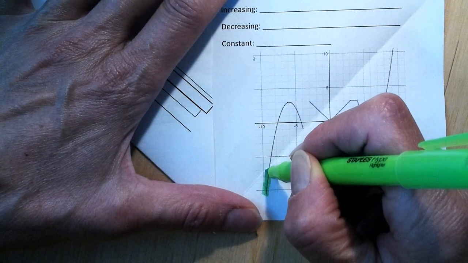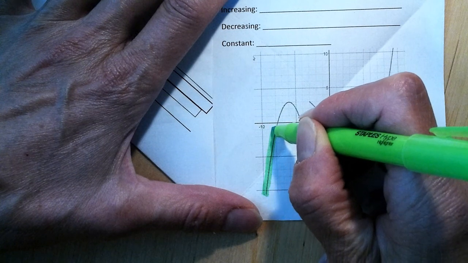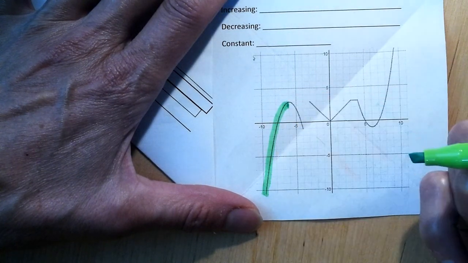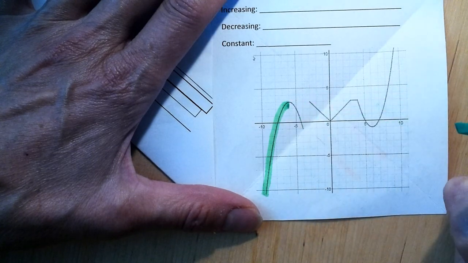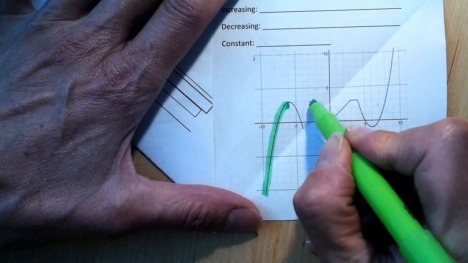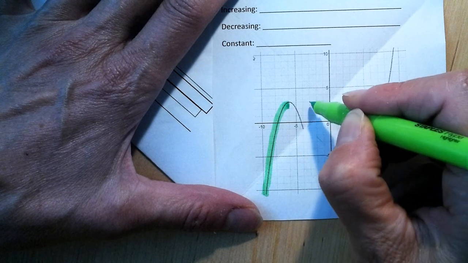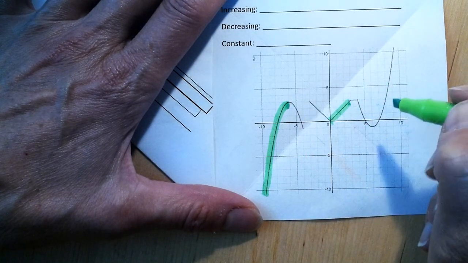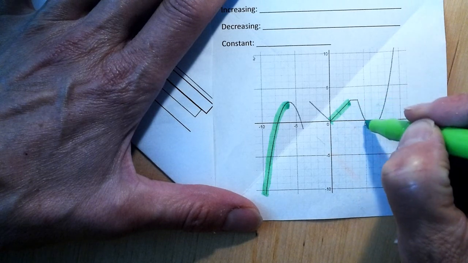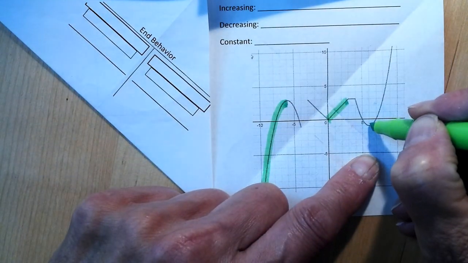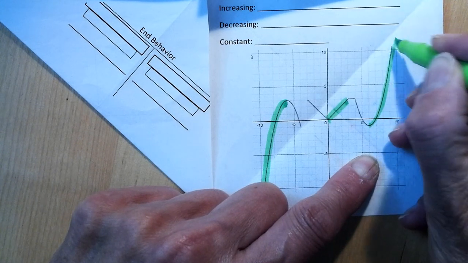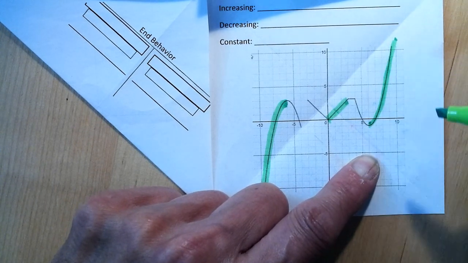So I go all the way up till I get to this very tippy top, and then it stops. Here, this is down, this is also down, this is going up, that's not, this is going down, and then it starts again right around here, and it starts going up. Remember, that goes up forever. Okay?